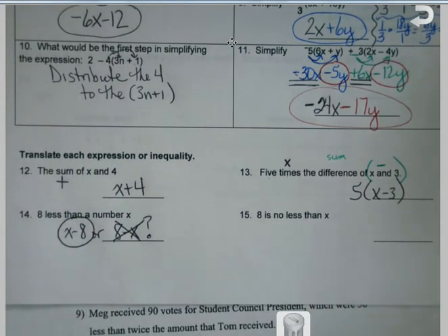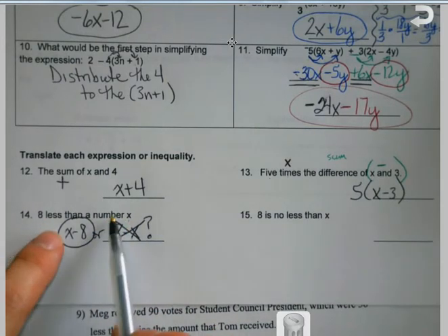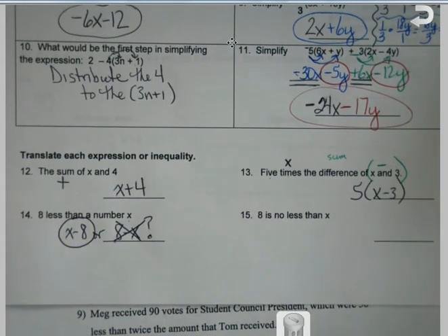Okay, sometimes you might have to talk it out with yourself a little bit. You might even have to stick a number in here for x. Maybe you say 8 less than 10. Well, if it's 8 less than 10, it'd be 10 minus 8. Oh, okay. Make it real where it makes a little sense.